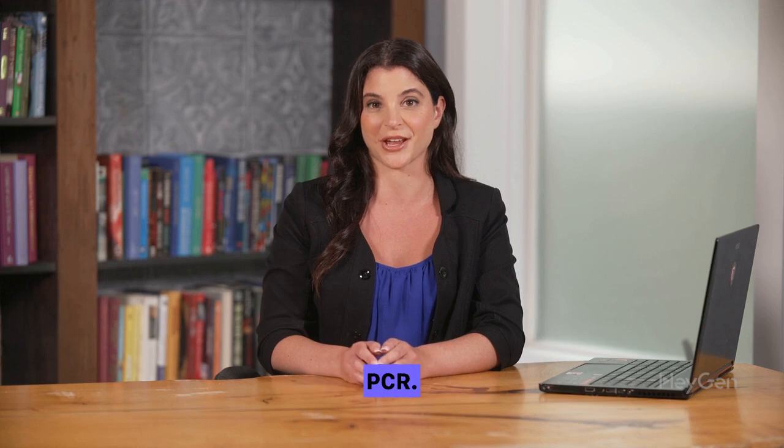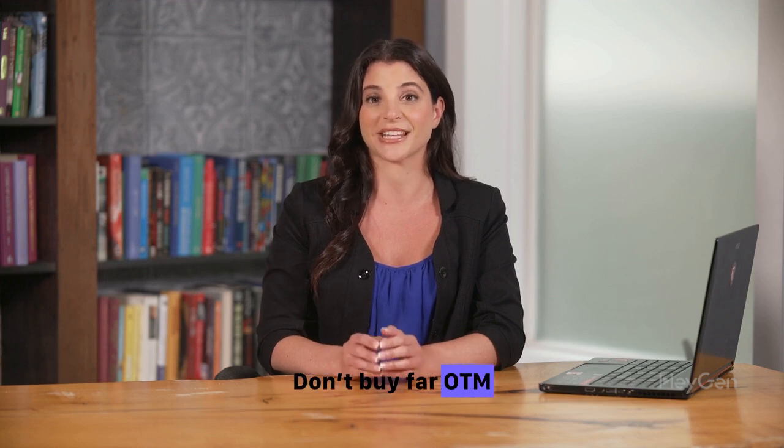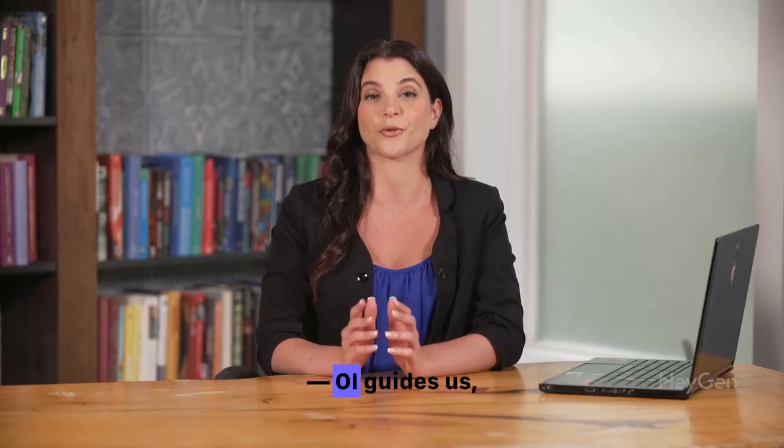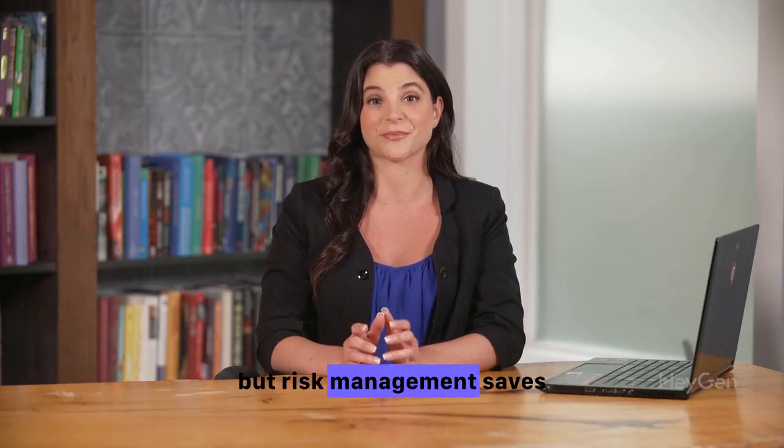What not to do? Don't trade only on PCR. Don't buy far OTM because it looks cheap. Never skip stop loss. OI guides us, but risk management saves us.